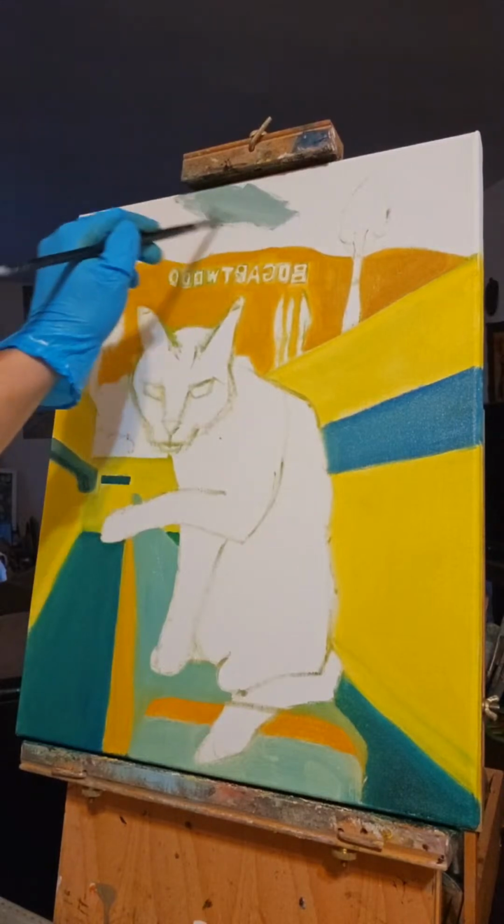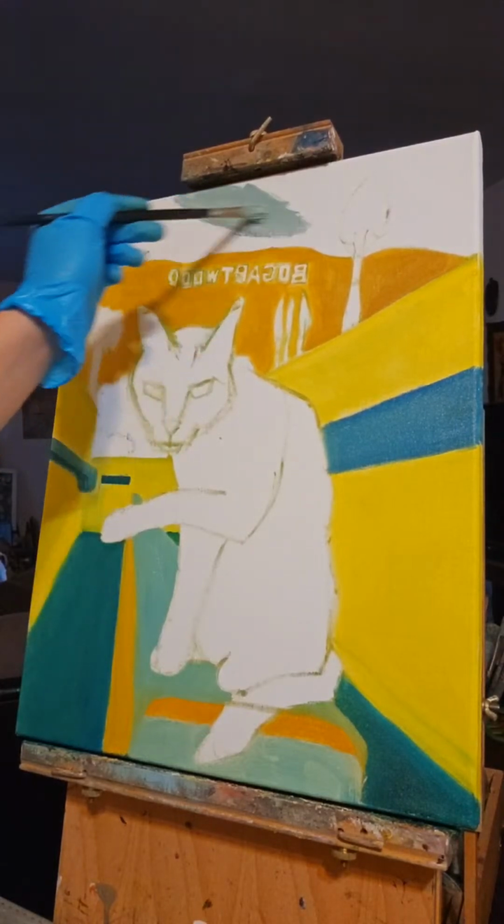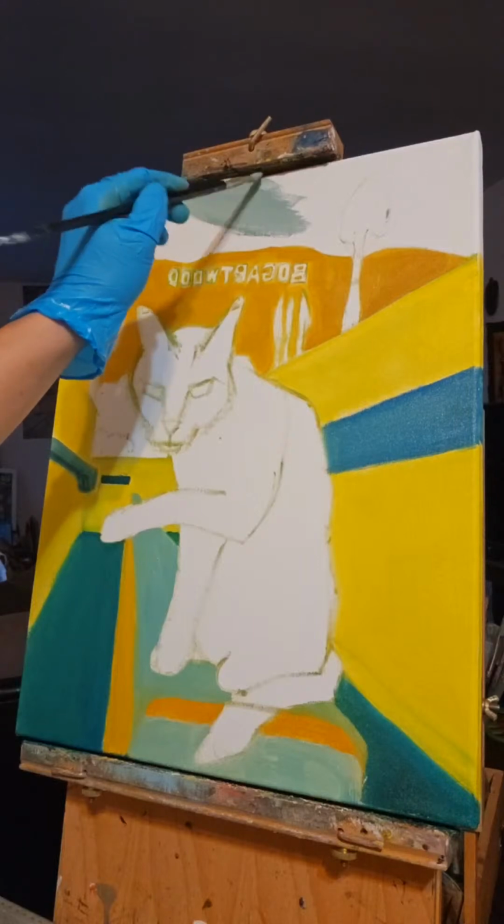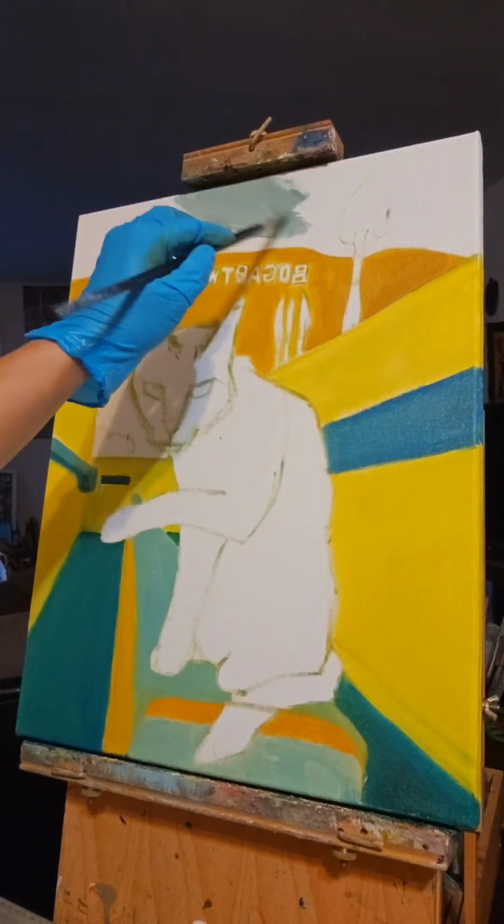So this is not our sky color. This is just the starter color for our sky.